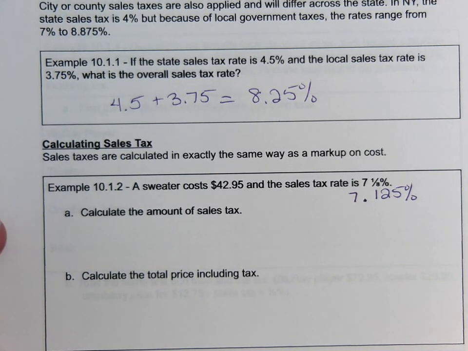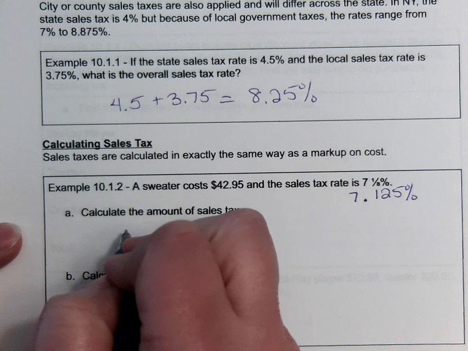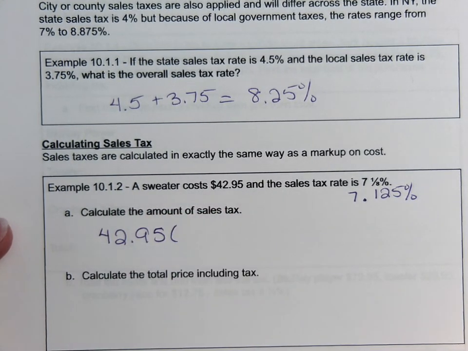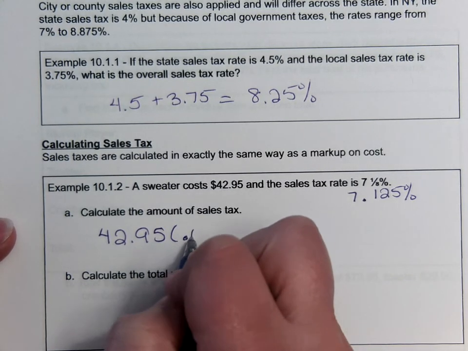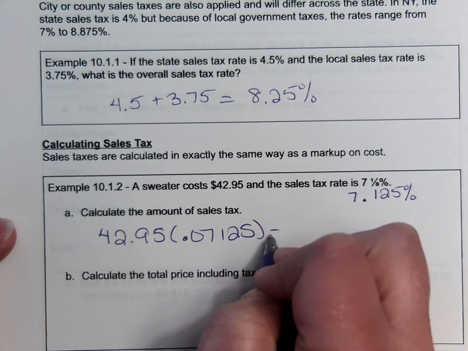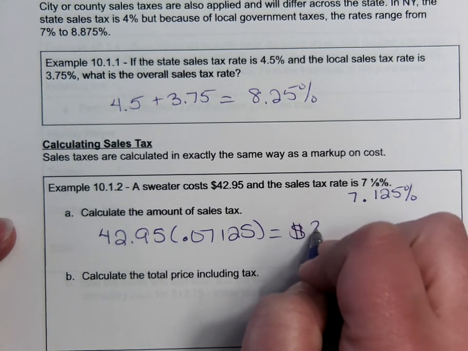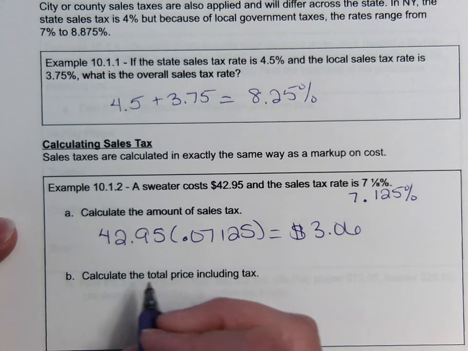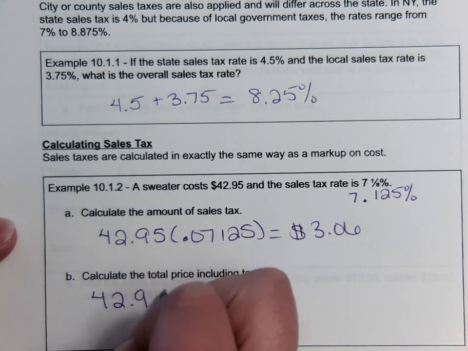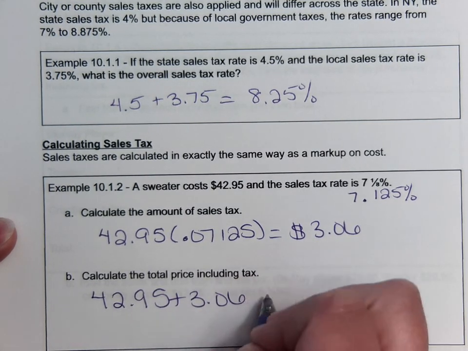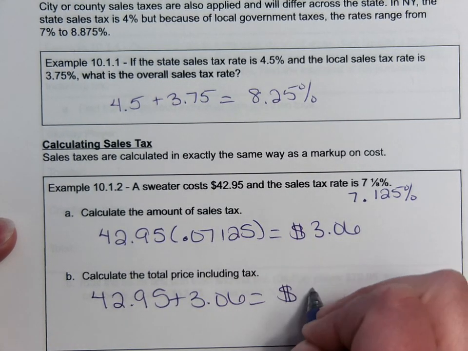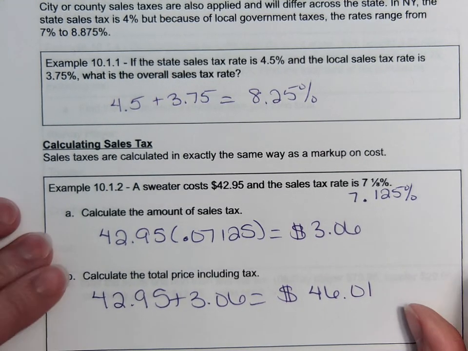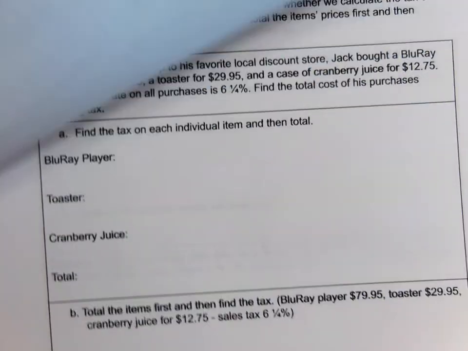You get that from your calculator. To find the amount of sales tax, we're just going to take our sweater cost and multiply it by our percent as a decimal. And we get $3.06. To find the total price, we just add them together, which is a grand total of $46.01. Don't forget that very important 1 cent.